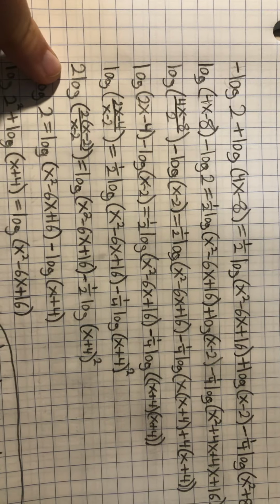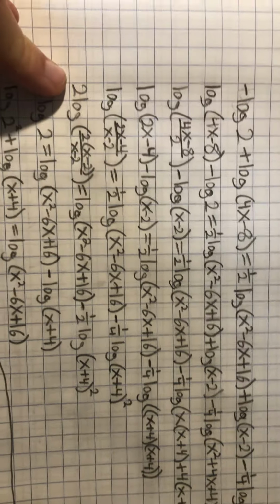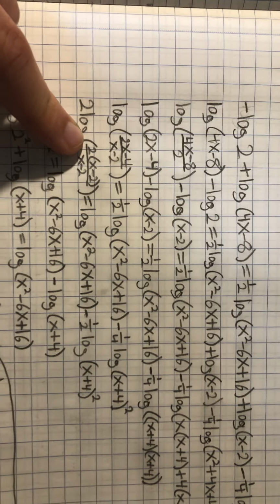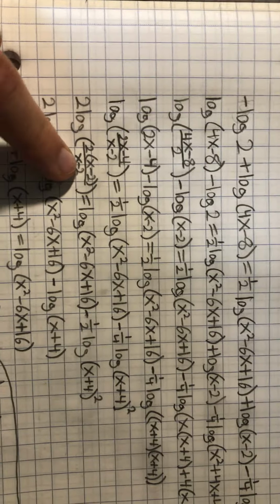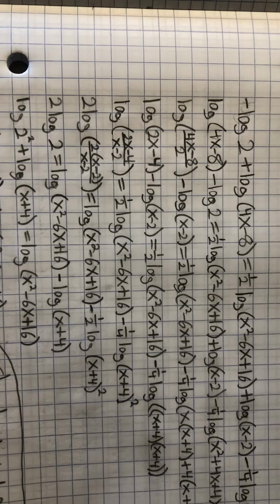Now, I'm going to multiply everything by 2 to get rid of this 1/2. So we're going to have 2 log, and then I rewrote this, so instead of 2x minus 4 over x minus 2, it's 2 times x minus 2 over x minus 2. If you multiply that out, you'll see it's the same. And that helps me figure out how to divide.